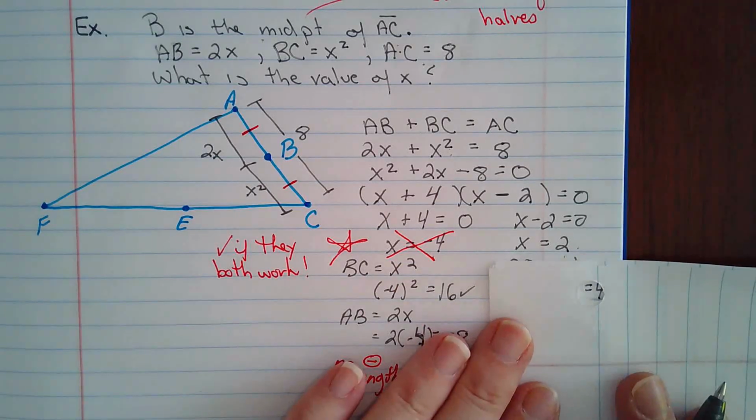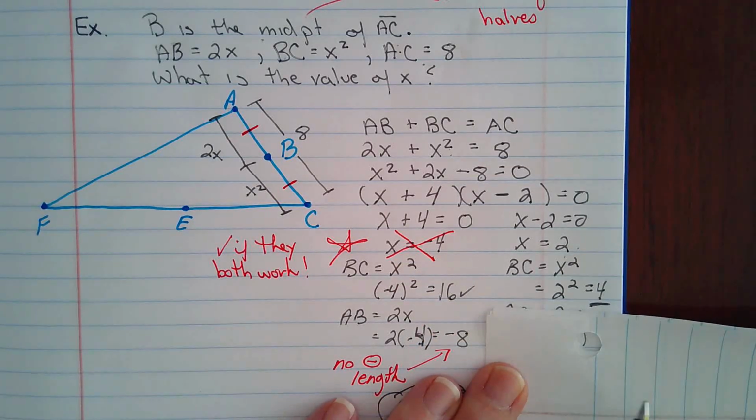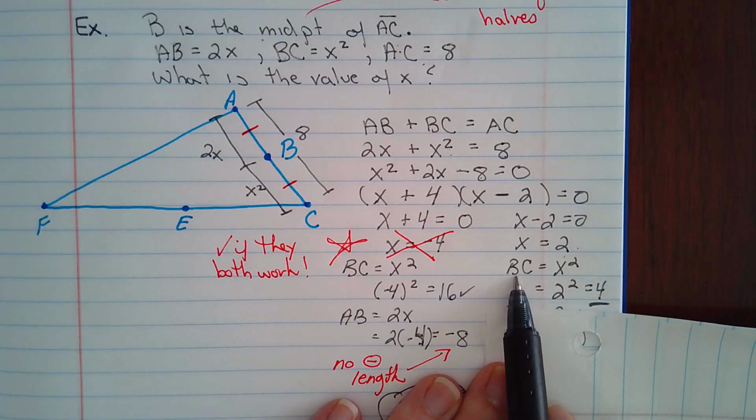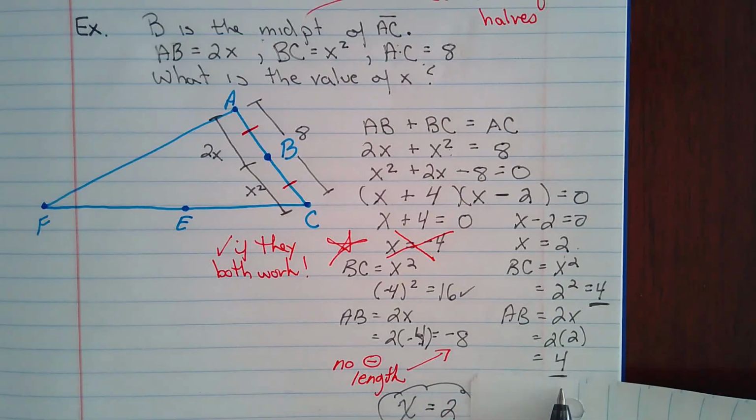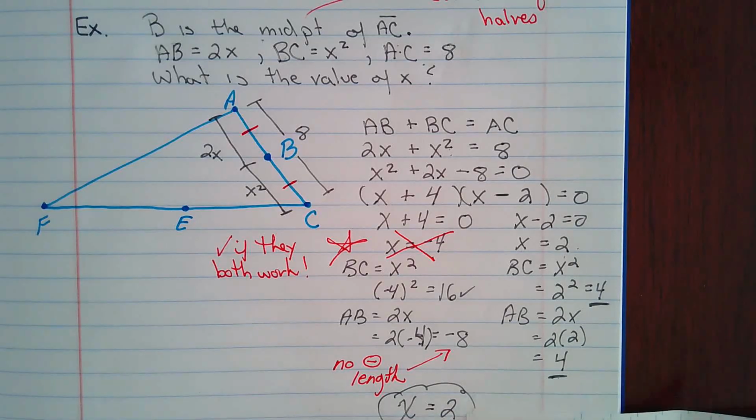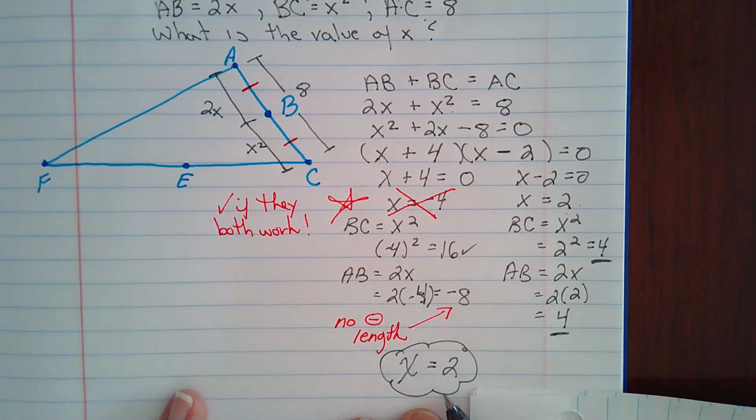Now I'm going to plug in the 2. So I plug in 2 and find that BC is 4. I plug in 2 here and I find out that it is also 4, which makes sense because this is a midpoint problem. So my final answer is x is 2.